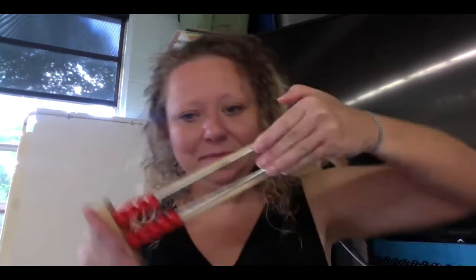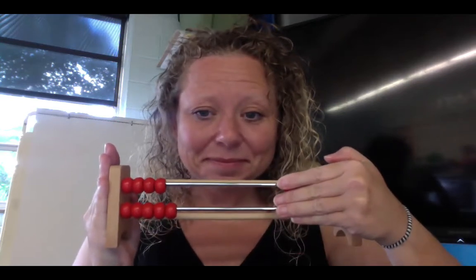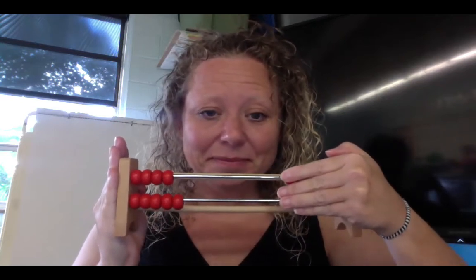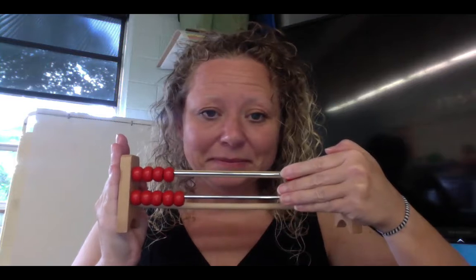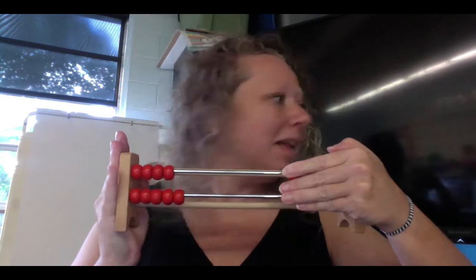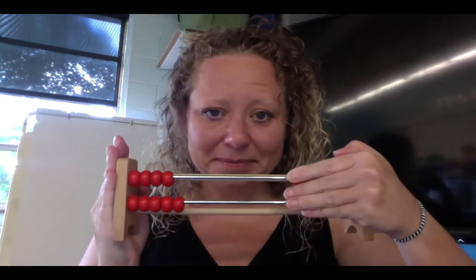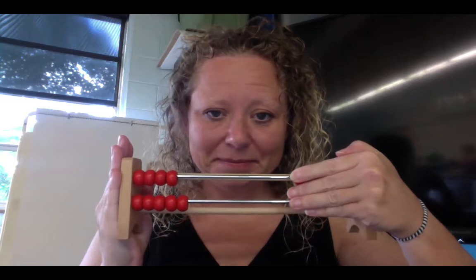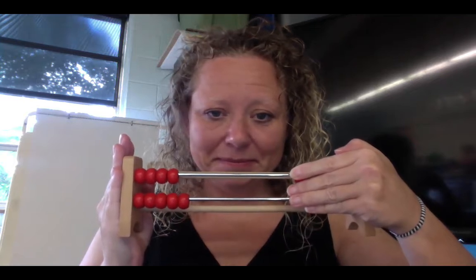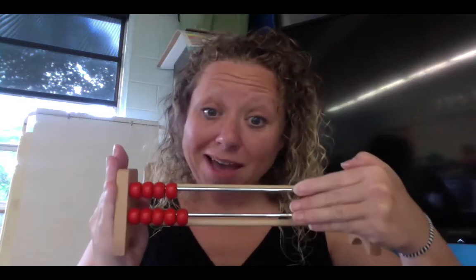Last one. Are you ready? How many beads do you see? How do you see them? What would be an equation that would match this rekenrek?